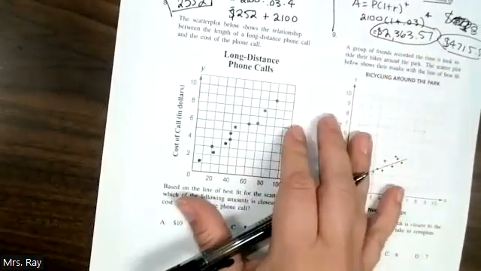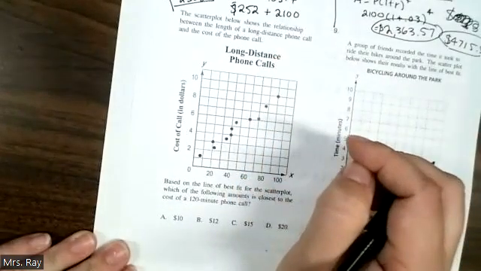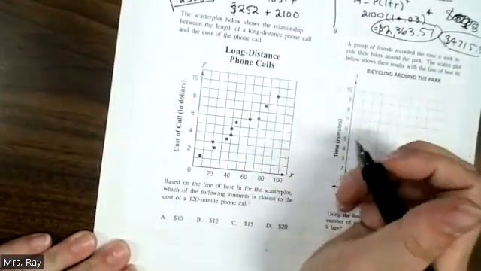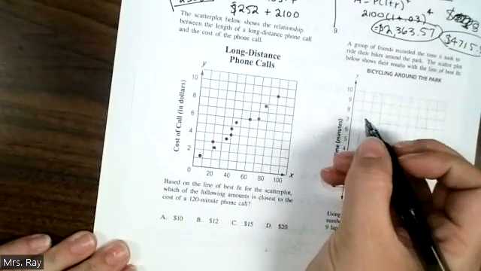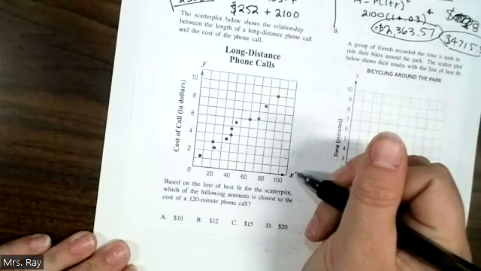Number 8, switching up a little bit. The scatter plot below shows the relationship between the length of a long distance phone call and the cost of the phone call. Based on the line of best fit for the scatter plot, which of the following amounts is closest to the cost of a 120-minute phone call?